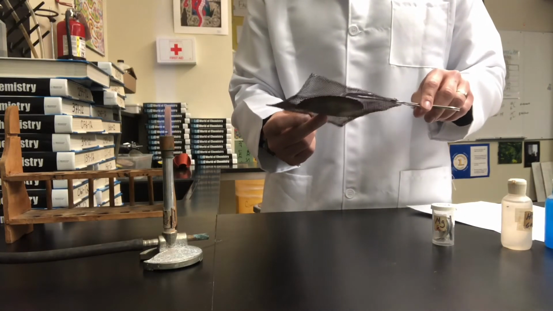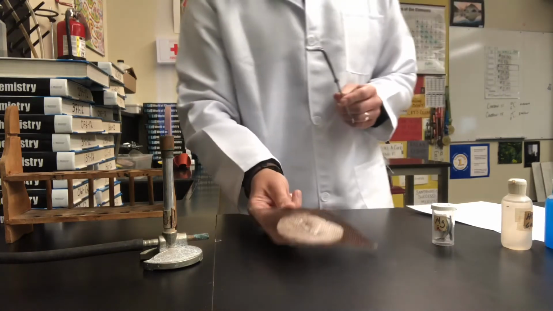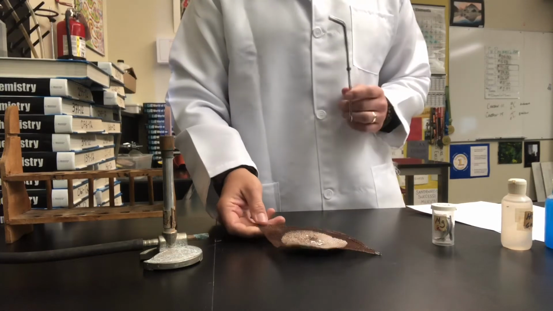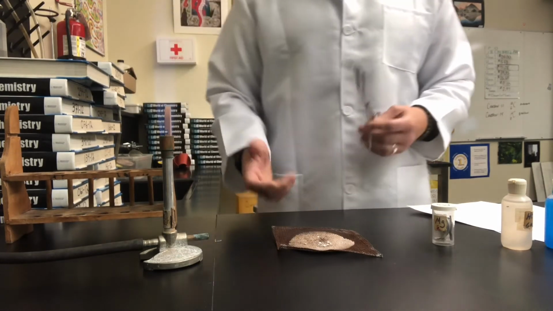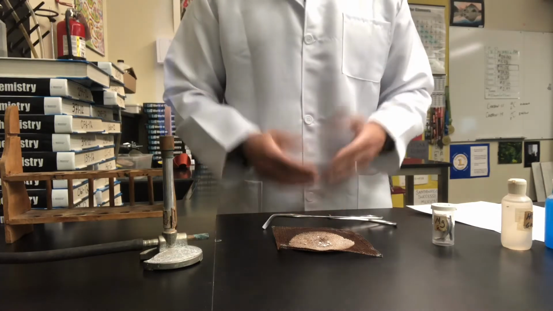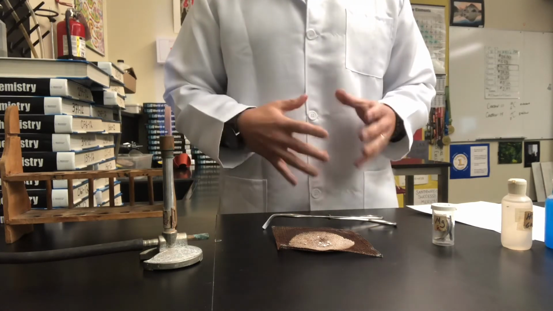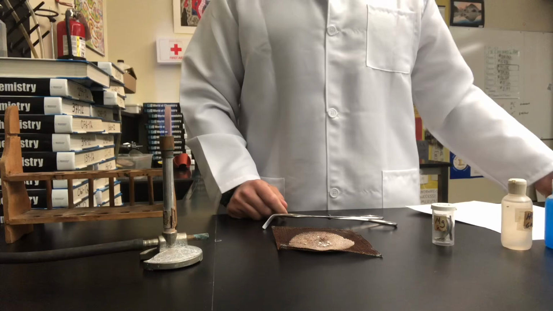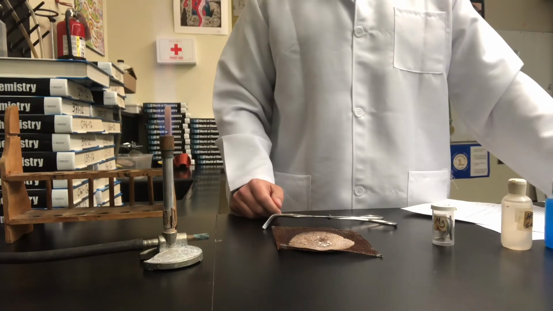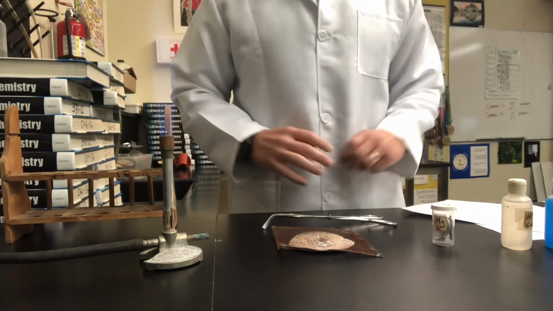Magnesium was actually used as an old flash for cameras at nighttime back in the day, and you can see why. It's a very bright light that's given off. So that was part A of your lab, magnesium reacting. Go ahead and write down your observations. Be sure to write down the observations before and after the reaction, but that was definitely a chemical reaction.